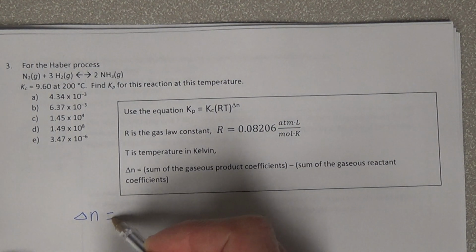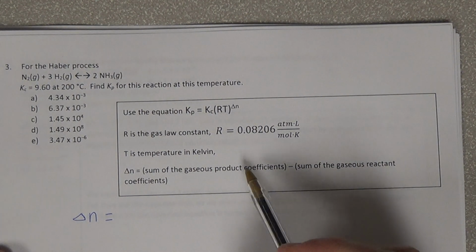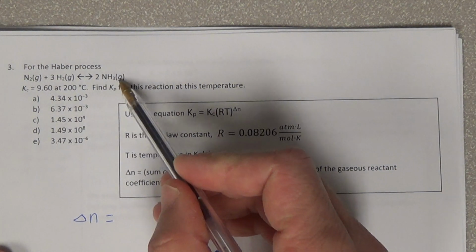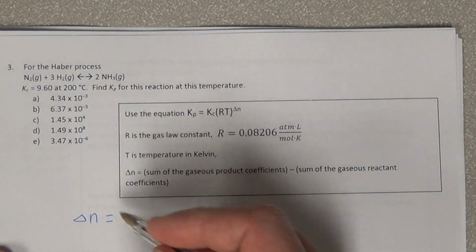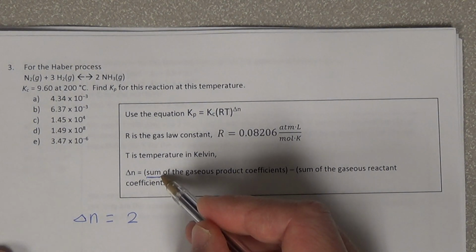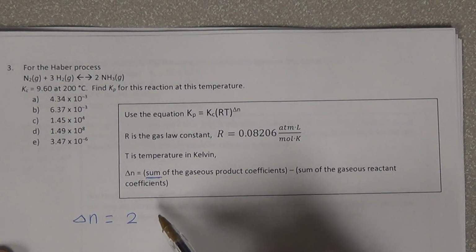Okay, so see what is the sum of the gaseous product coefficients. There's only one gaseous product, which is NH3. The coefficient for this is 2. Therefore, this is the sum. Okay? There's only one product, 2, so 2 plus 0.